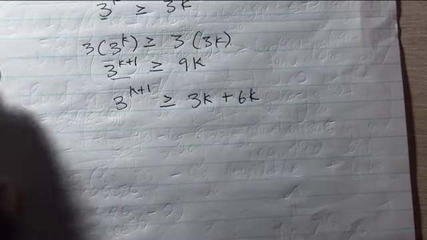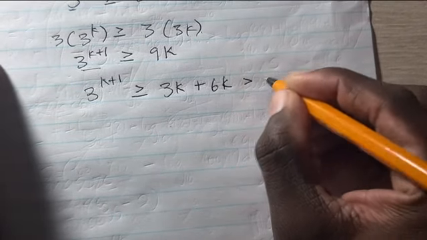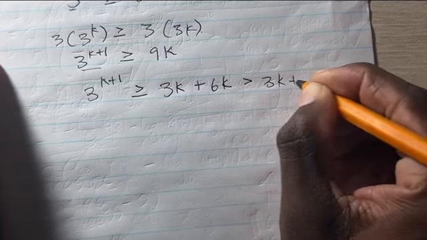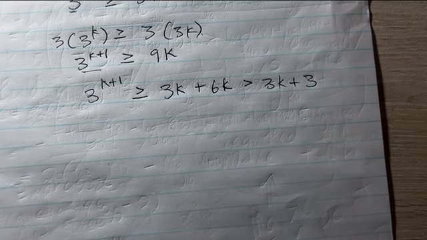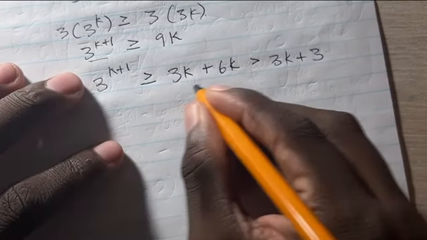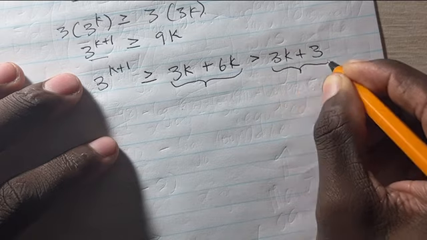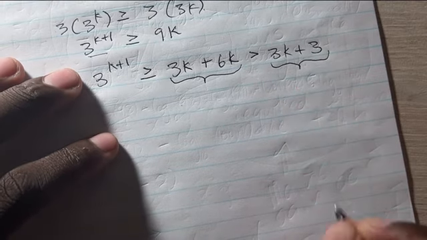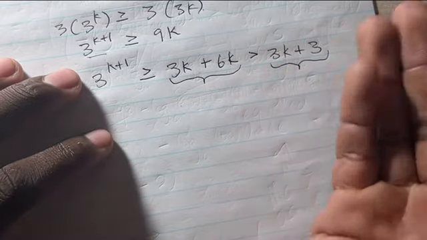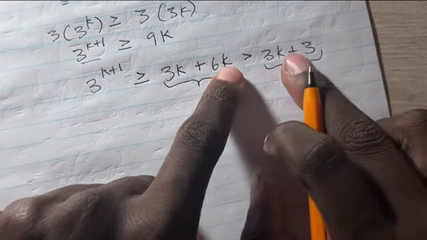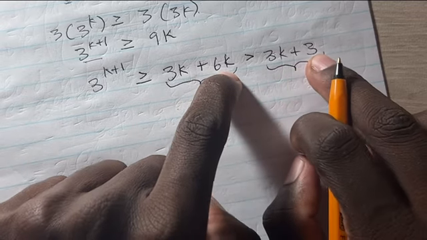Now, I can say for sure that this is greater than 3k plus 3. Why? Because if you compare this guy to this guy, they both have a 3k, so you can ignore the 3k's because they just cancel out. That means to compare which one is larger, you have to compare the 6k and the 3.